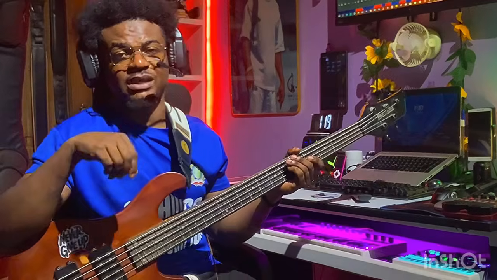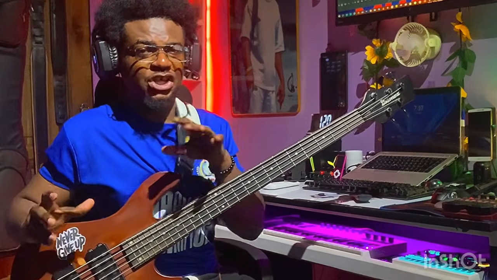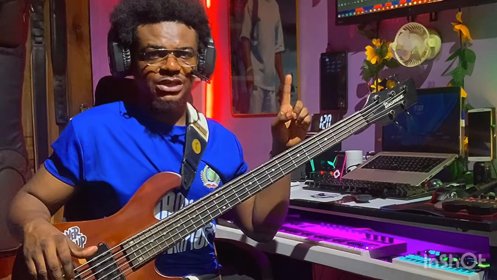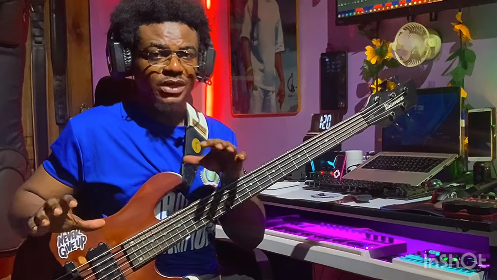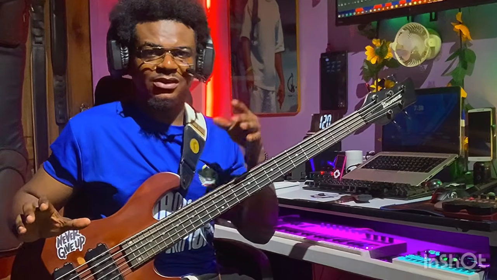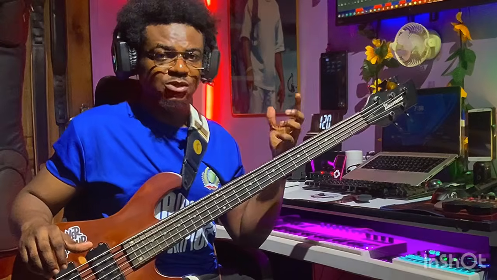Now let's begin with the breakdown. We'll be looking at the progression of the song and how they change the progression. I'll play it for you and write the progression on the screen, then I'll break the progression down for you, then I'll break down the bass line. I won't be playing any other bass line but what I played, so that you can also apply it to this song progression or any song out there.